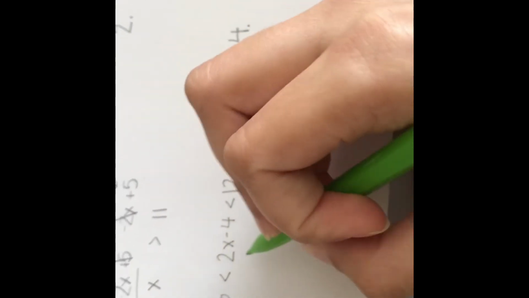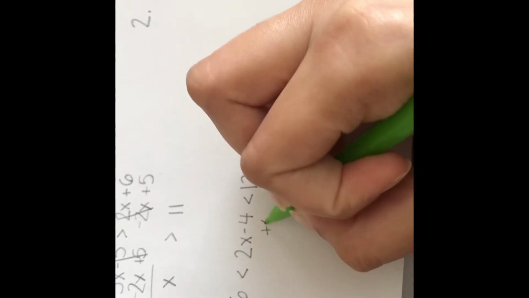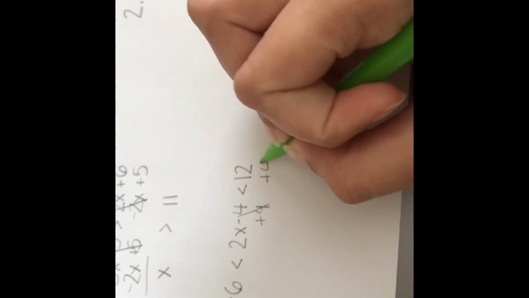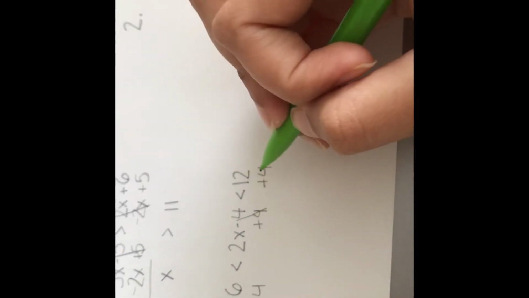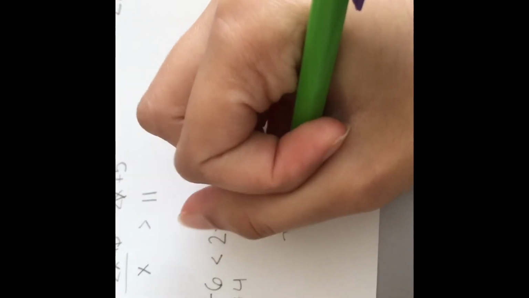So these are compound inequalities, and what you're going to do is just solve for both sides. So here you're going to add 4 from the middle to cancel it out and add it to both sides. So 12 plus 4 is 16, and then negative 6 plus 4 is just going to be negative 2. So you have both your sides equal to 2x.